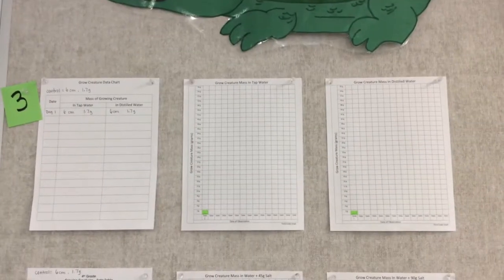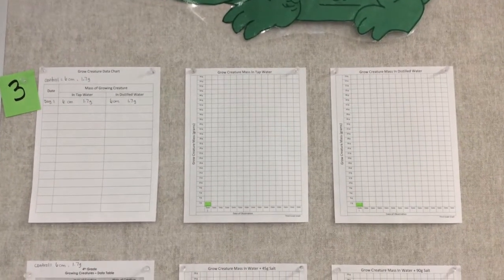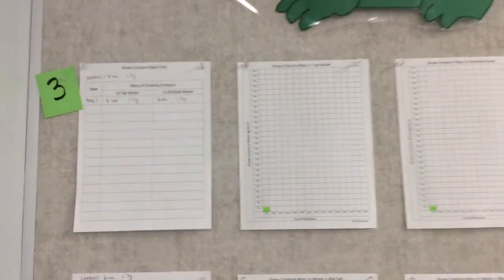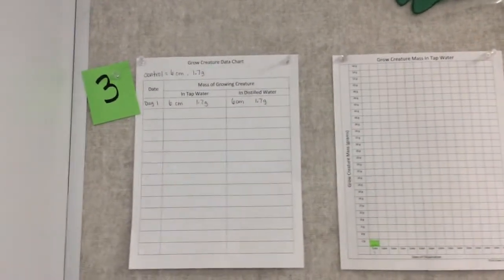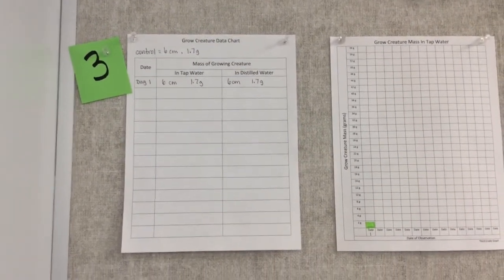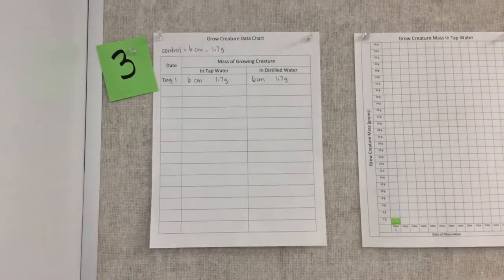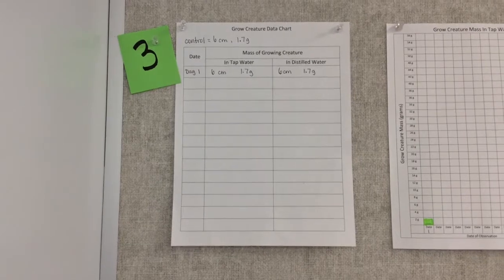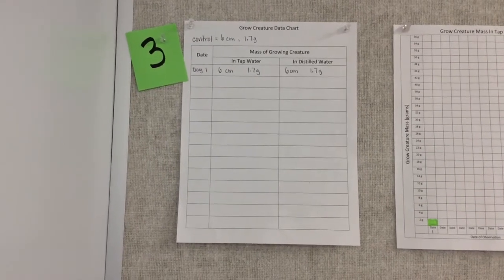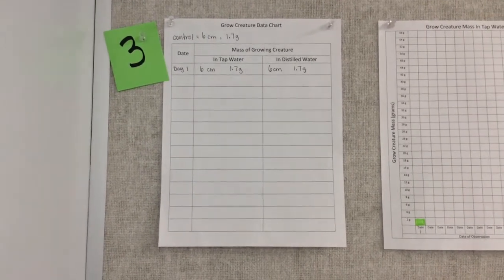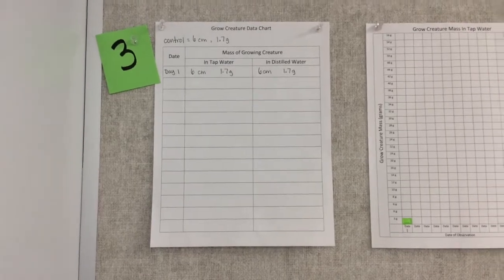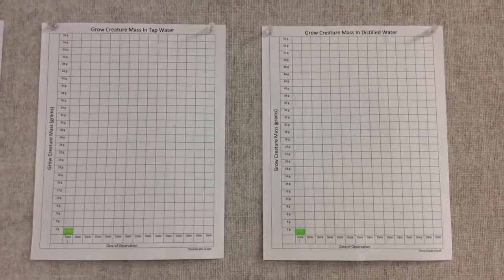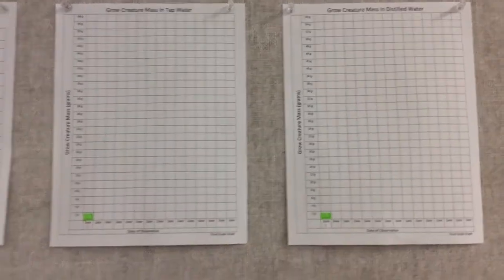After I collected my data, I recorded my results in a data table, and I also filled that in on a graph. The mass of my grow alligator in the tap water is 1.7 grams, and the mass of the grow alligator in the distilled water starting out is 1.7 grams. I recorded both of those in a graph.